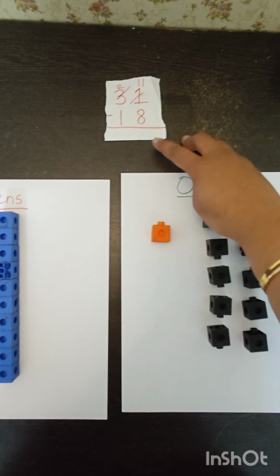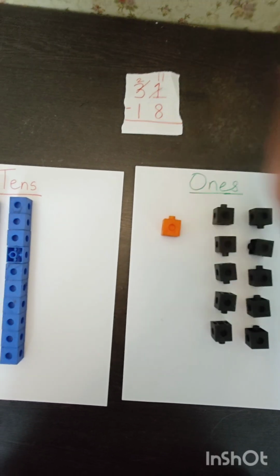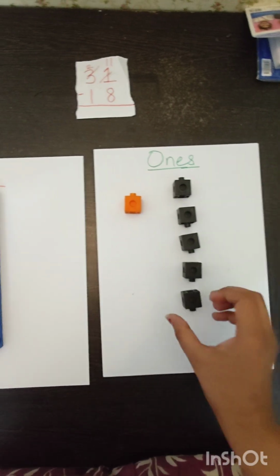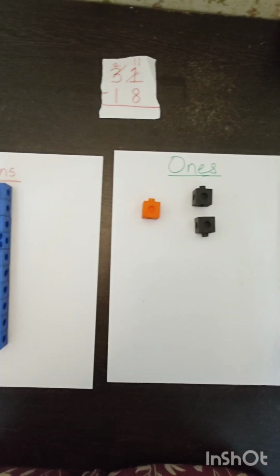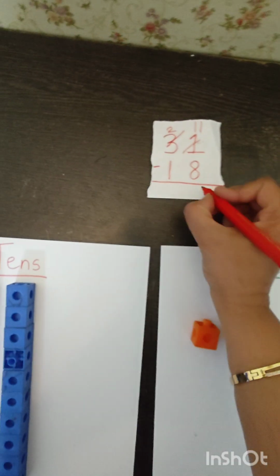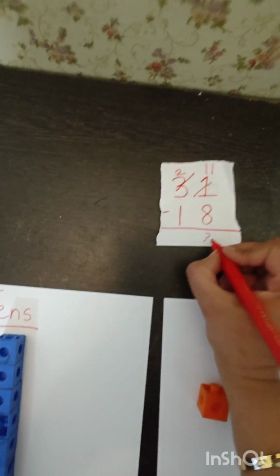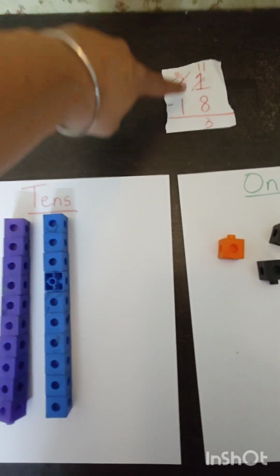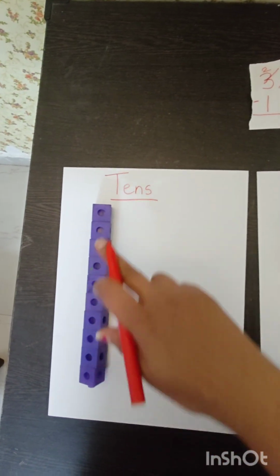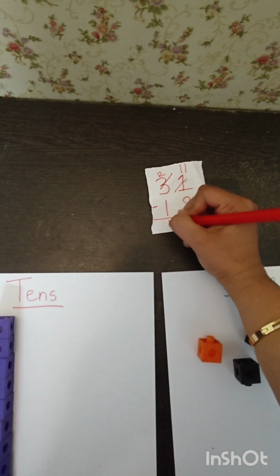Then we ask the child to minus 8. So 1, 2, 3, 4, 5, 6, 7, 8. Now how many remaining in the ones house? It is number 3. So you can write 3. And then we ask the child, now minus 2 tens from the 2 tens. We remove it, and how many tens remaining? It's 1. So the child can write 1.